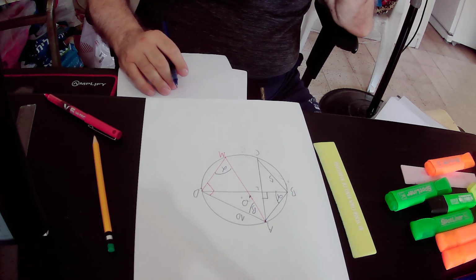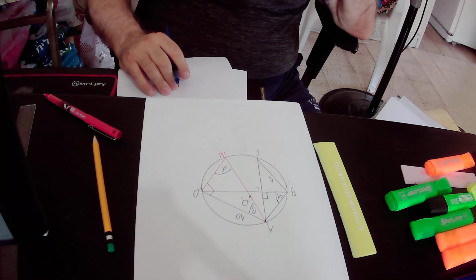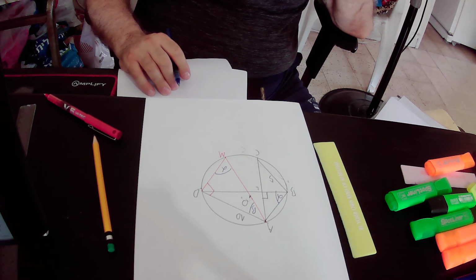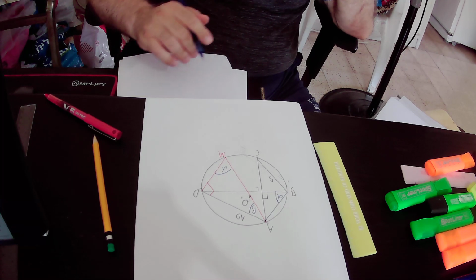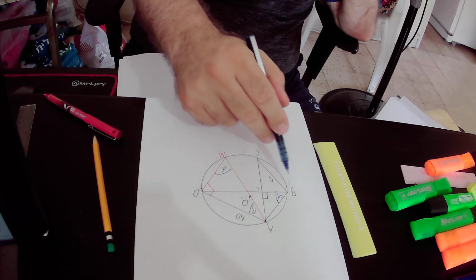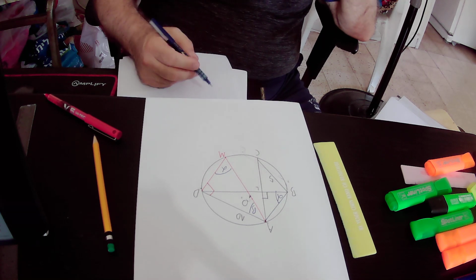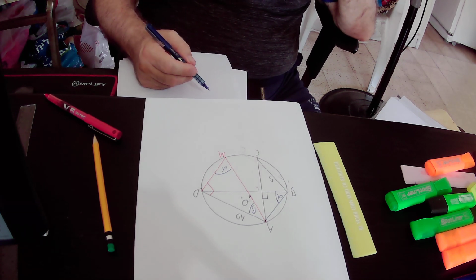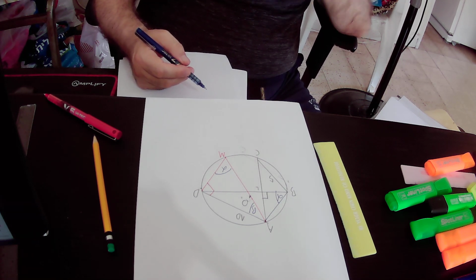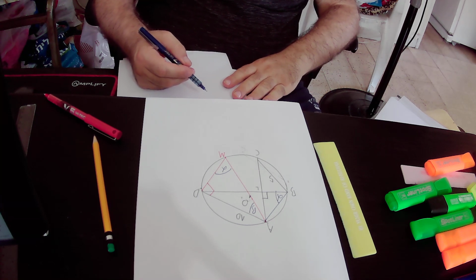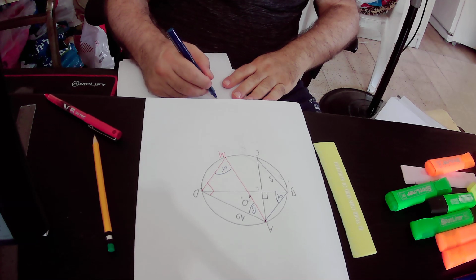Okay, so actually if we look at the right triangle ABL, the sum of the angles in this right triangle equals 180 degrees.